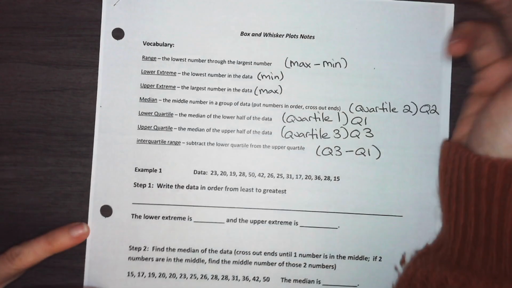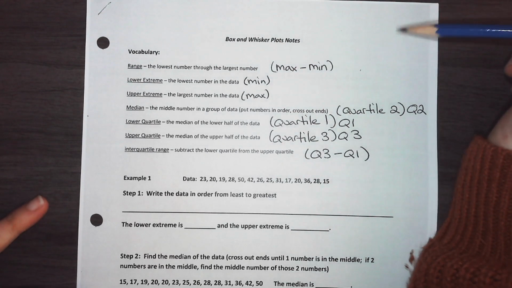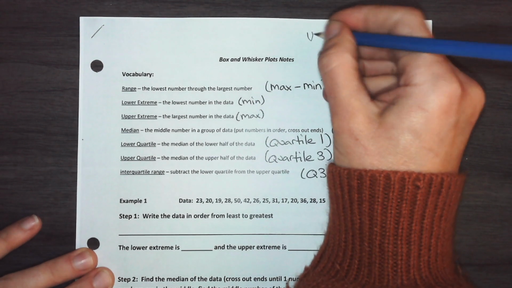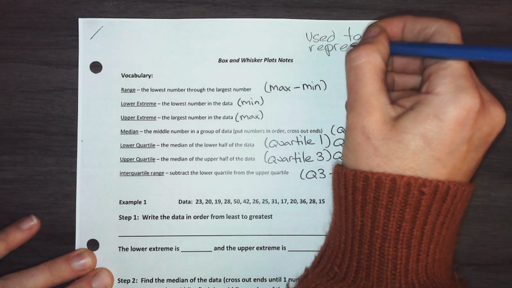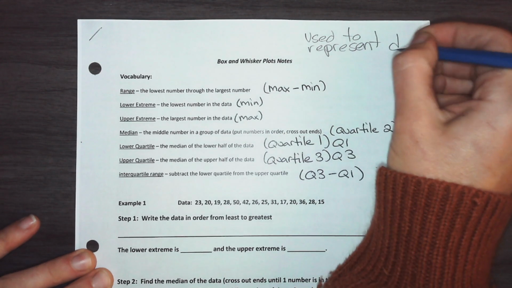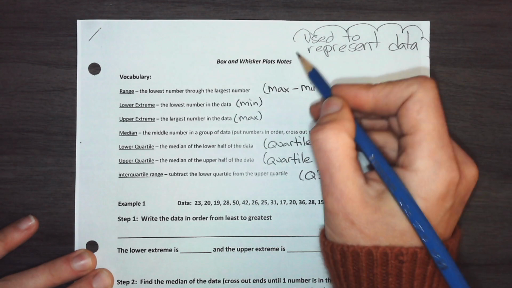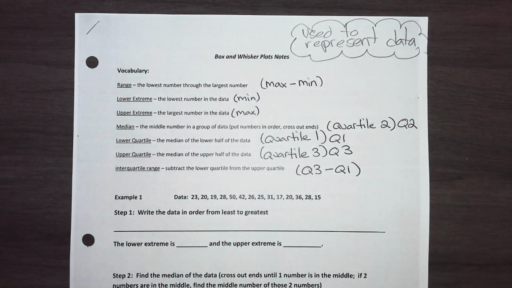In this video we are going to go over box and whisker plots. Box and whisker plots are a way of representing data. So these are used to represent data. A lot of computer programs will produce a box and whisker plot for you. So when I put grades into Aries or something, I can make the software give me a box and whisker plot to give me a big picture.